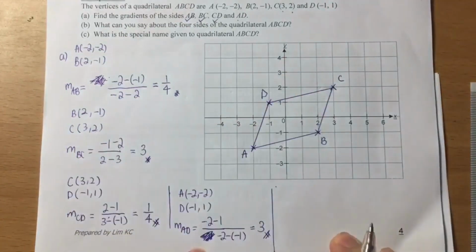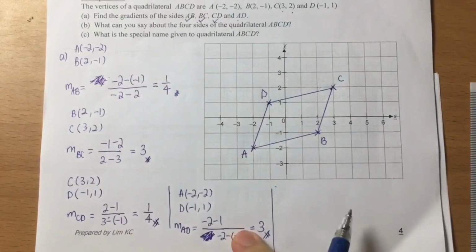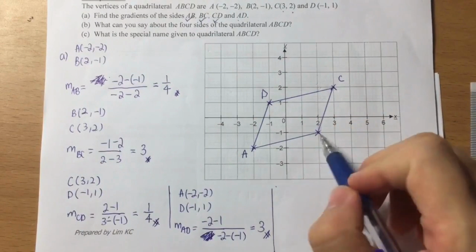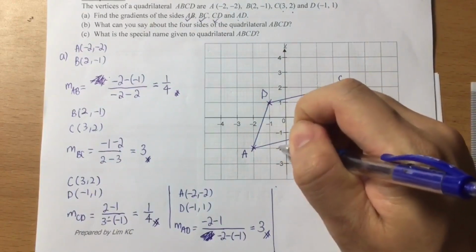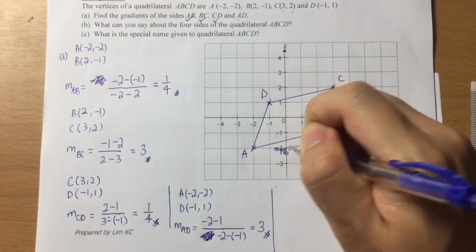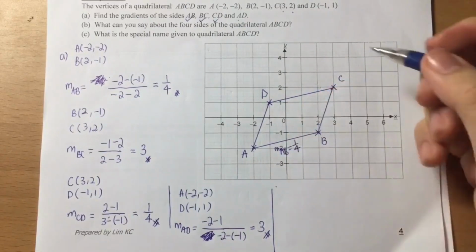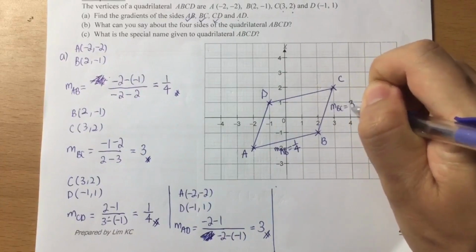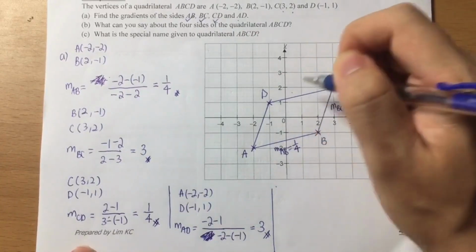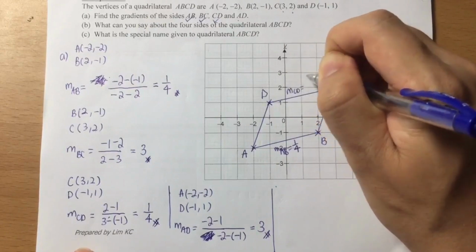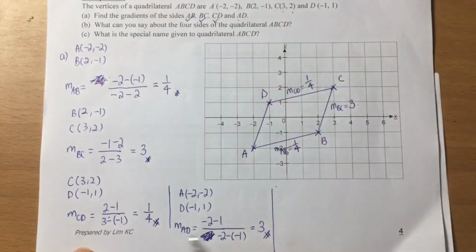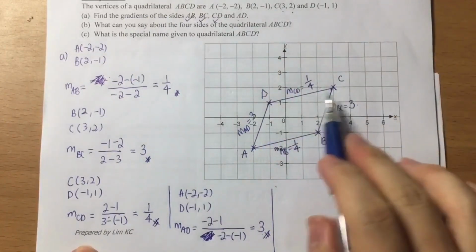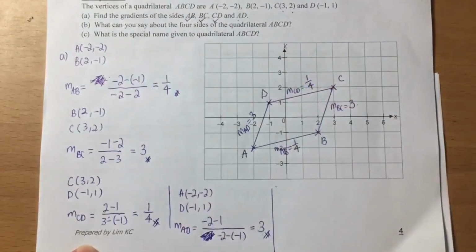And I'm going to write out the important findings that we have in part A. Gradient of AB is 1/4. So MAB is 1/4. MBC is 3. MCD is 1/4. MAD is 3. So what can you say about the four sides here?